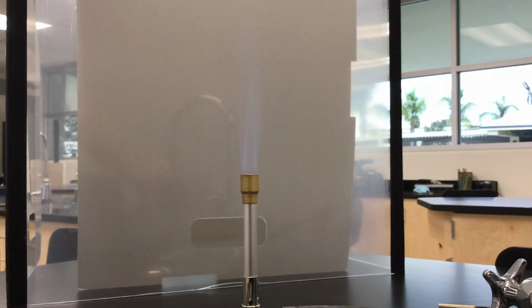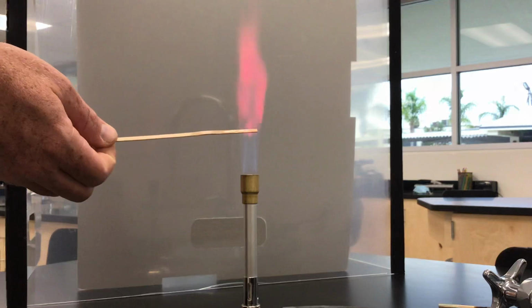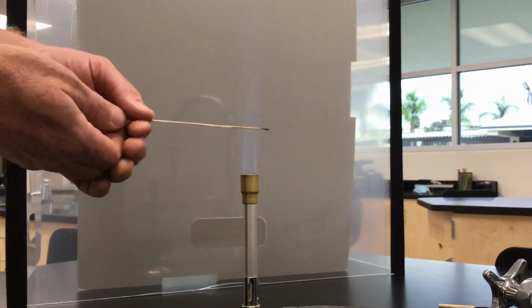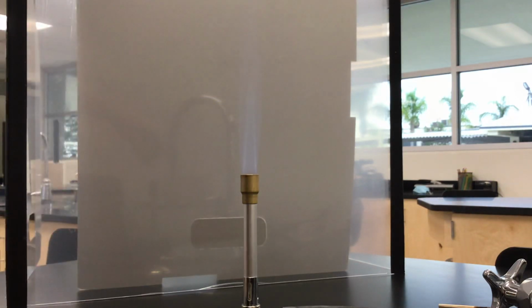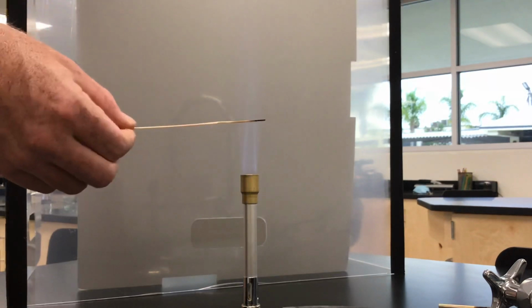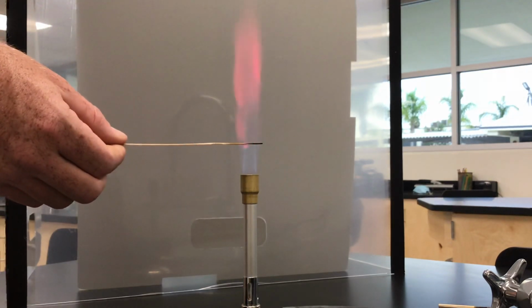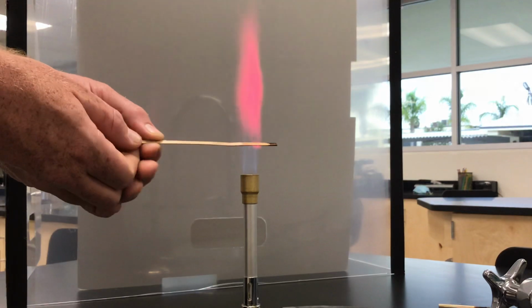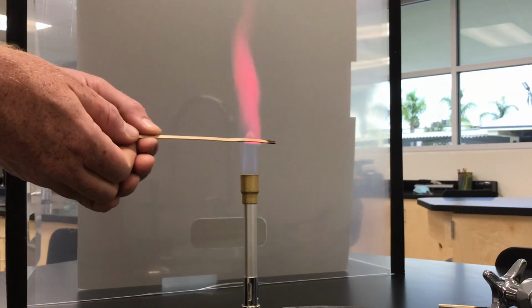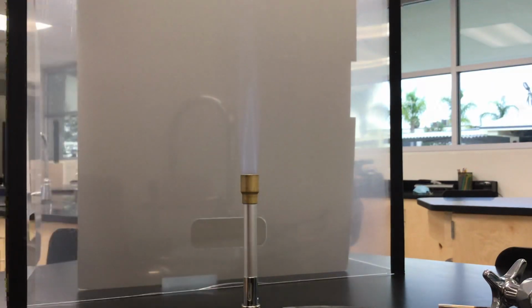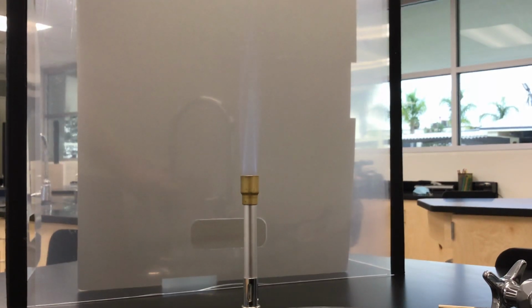I have lithium. So here's lithium. Write down your observations, whatever you see. That is lithium. Moving on, next one is going to be cobalt.